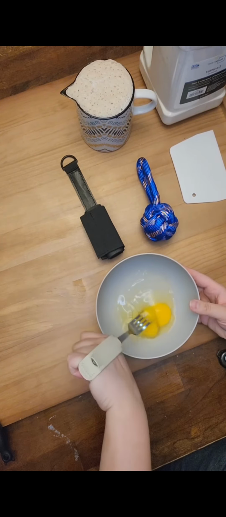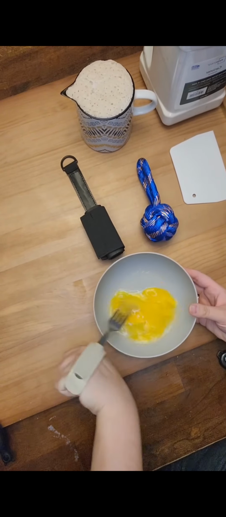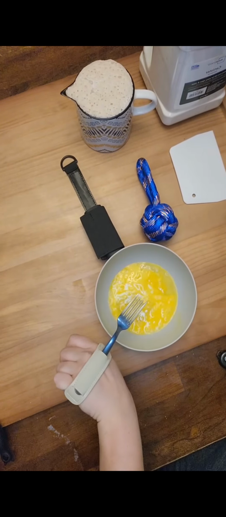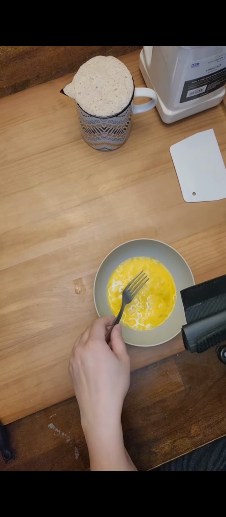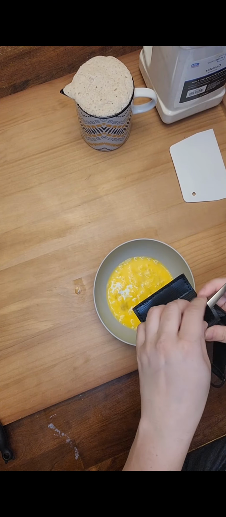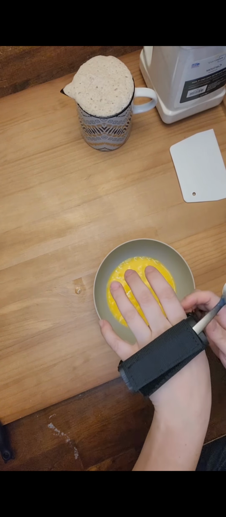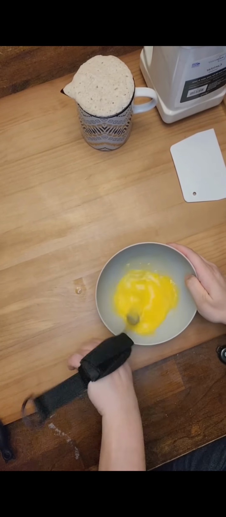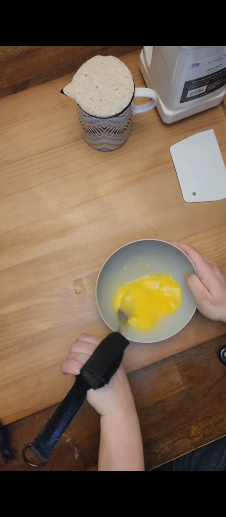Next step is to go ahead and whisk or beat your egg. I'm going to use these grip assist devices in order to show you a few different ways to be able to whisk the egg for those of us that can't make a fist or just have a little bit more dexterity issues in our hands.